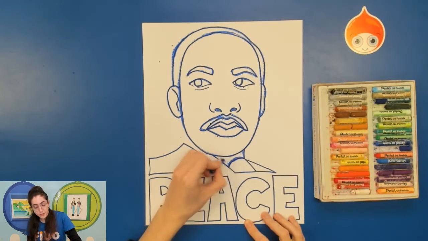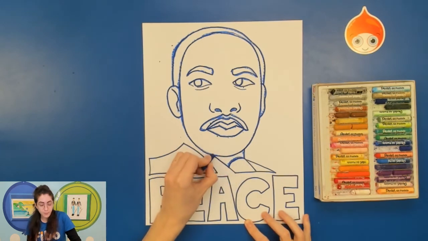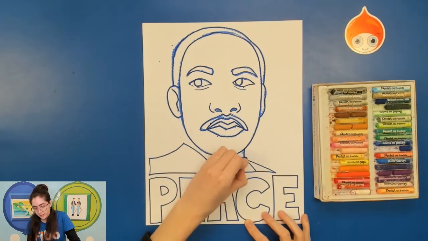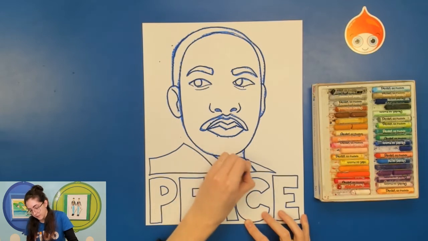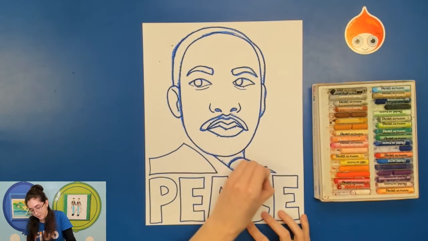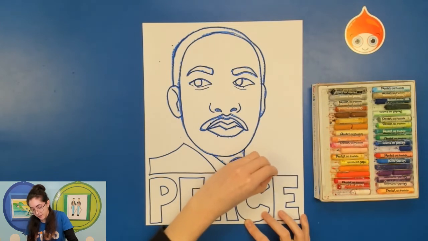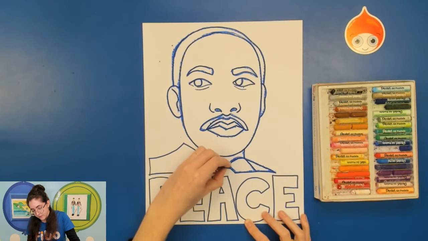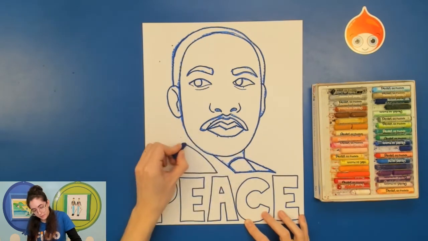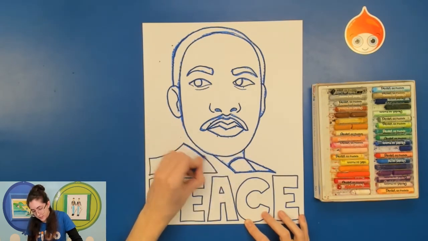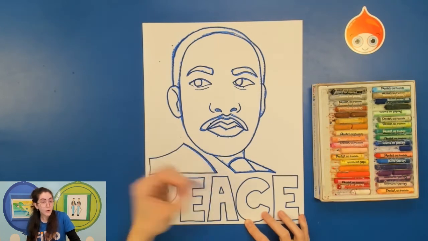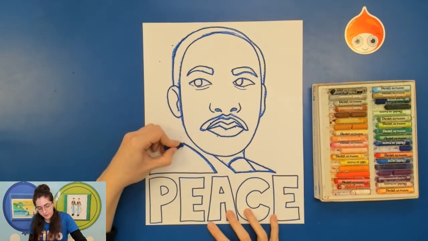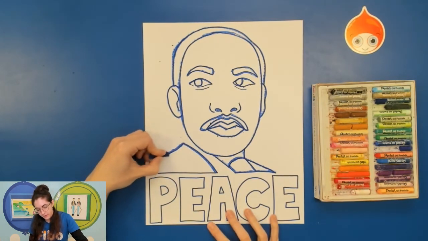Now, in those days, a very long time ago, well, again, not that long ago, but in the time when Dr. King lived, and especially in this part of the United States, in Montgomery, Alabama, people who were white and people who were African American, or some people may say Black, but again, that really depends on who you ask, were segregated.